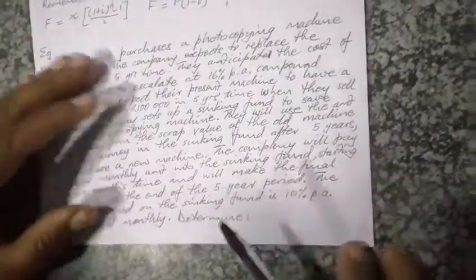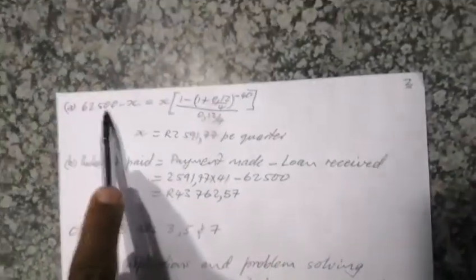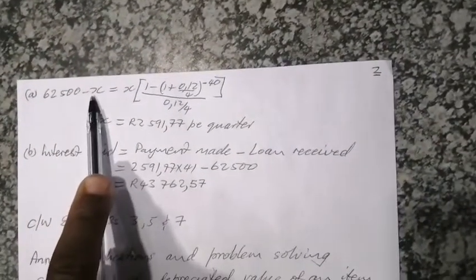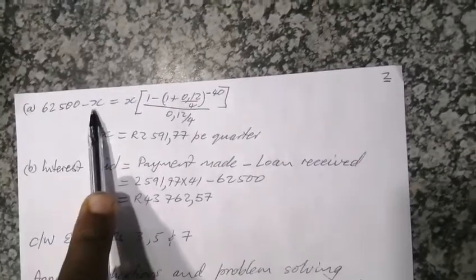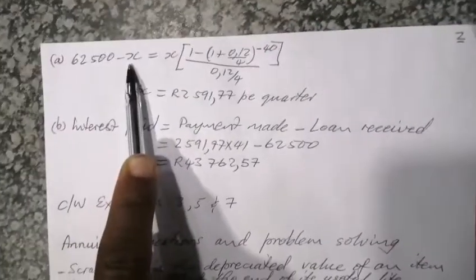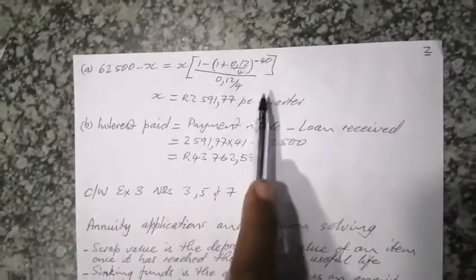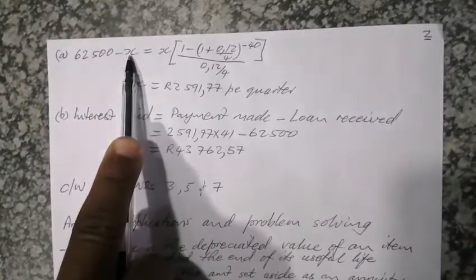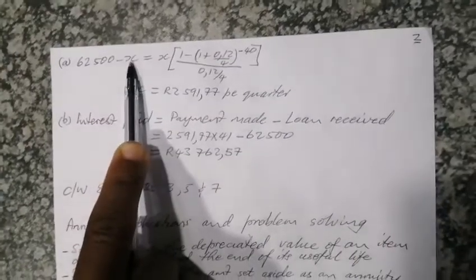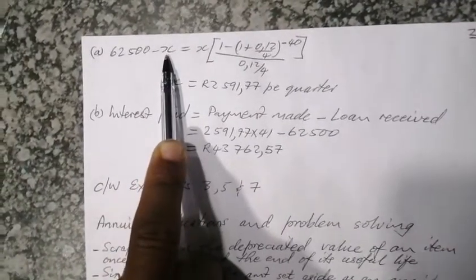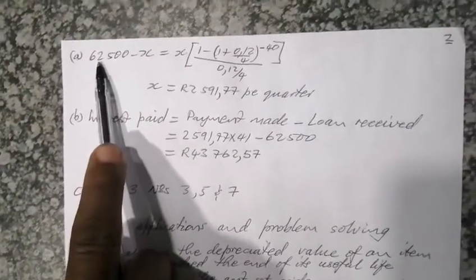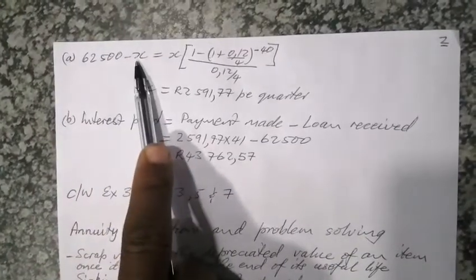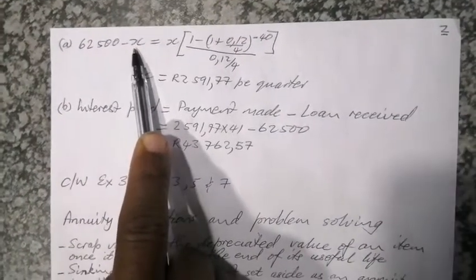And this is where you notice that we are now saying 62,500 minus X. We are saying our first installment, we take it as a deposit. Then we substitute, it's no longer going to be a 41 because this has been subtracted. So it's like you have only borrowed 62,500 minus the money that you paid immediately.